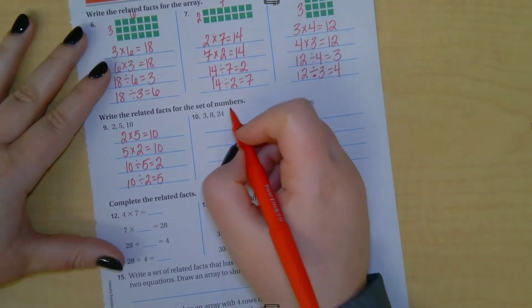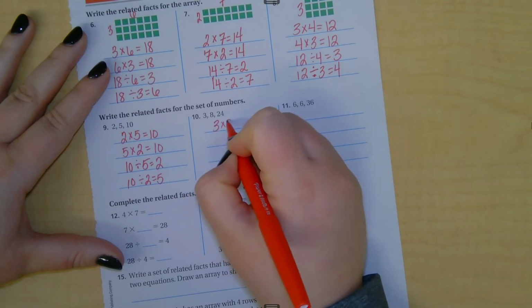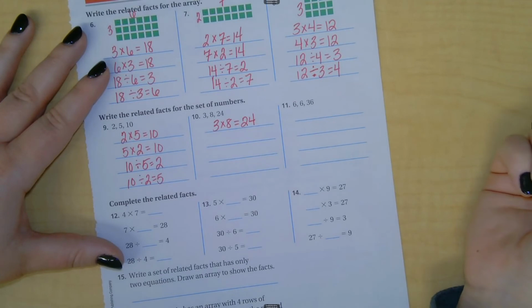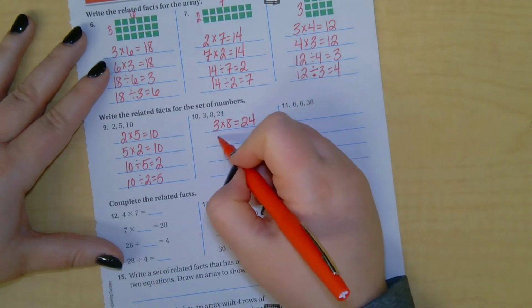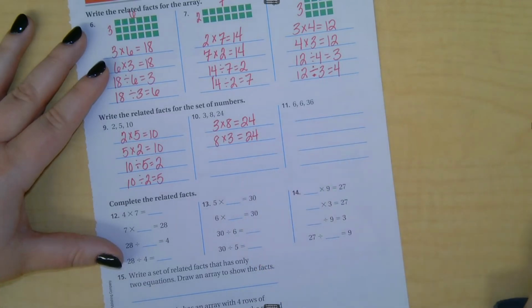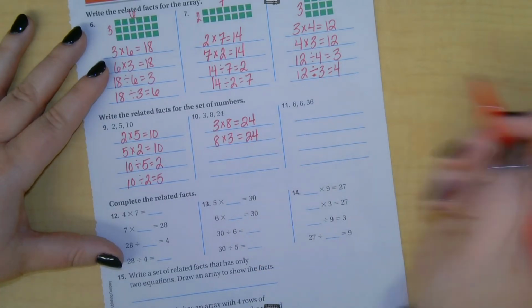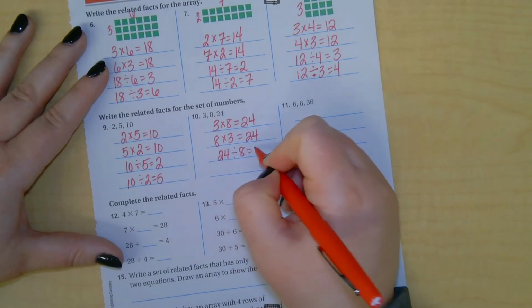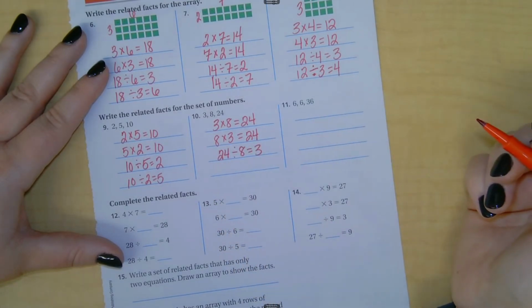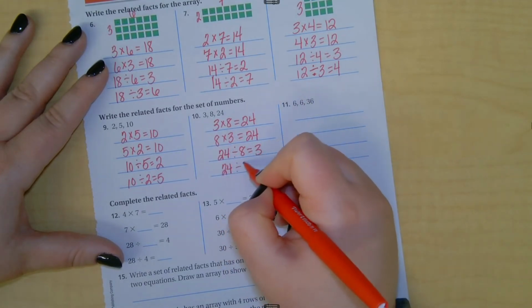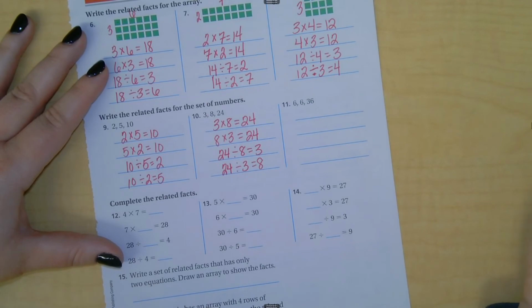So let's do it. 3 times 8 equals 24. Boom. Commutative property. 8 times 3 equals 24. Boom. Inverse operation. 24 divided by 8 equals 3. Other inverse operation. 24 divided by 3 equals 8. Boom.